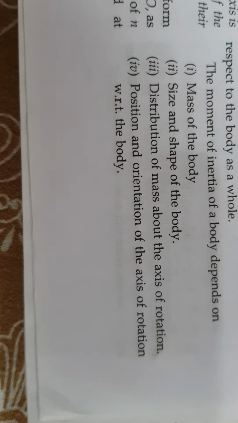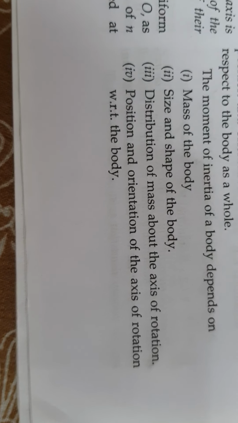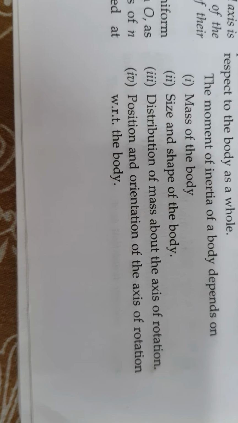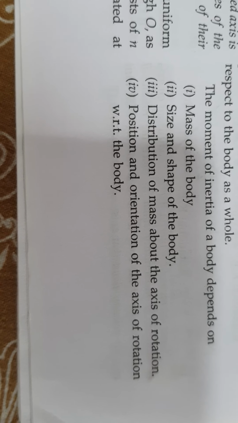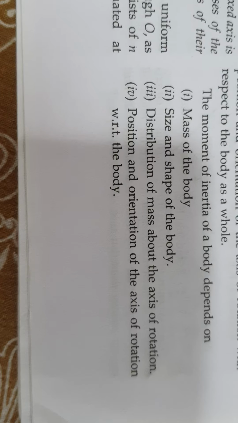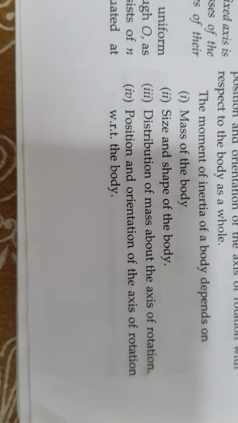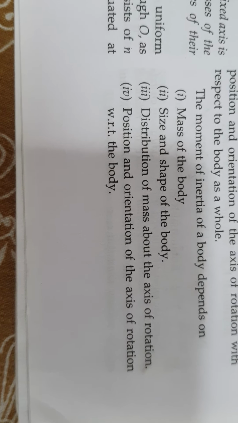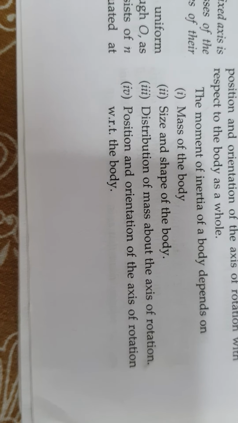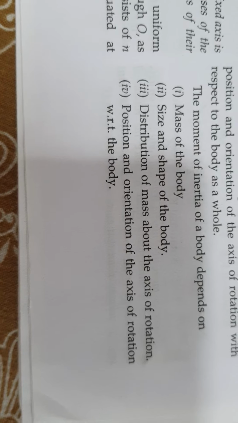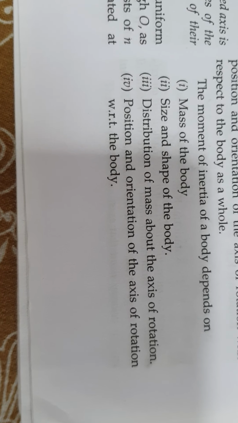So moment of inertia depends mainly on four factors. As we know, the formula is sigma, i equal to 1 to n, mi ri square. So m is the mass of the body. Then it depends on the shape and size of the body, because mass may not be distributed evenly in each body.